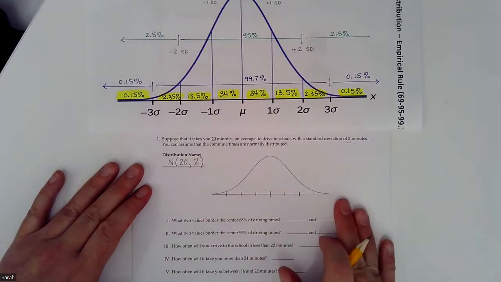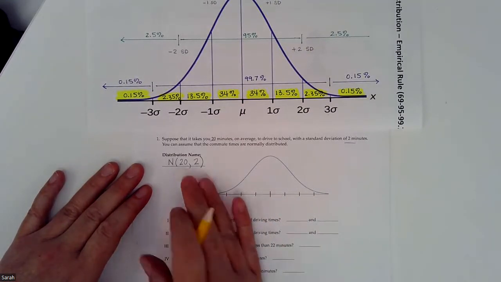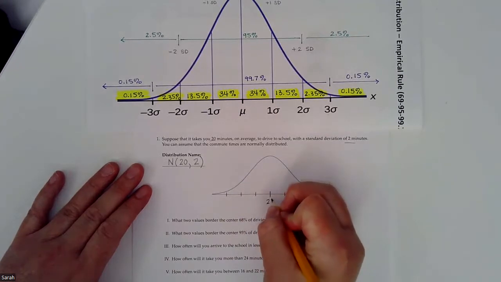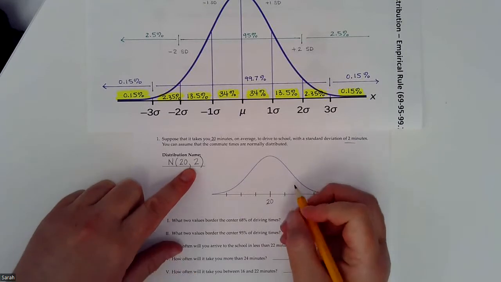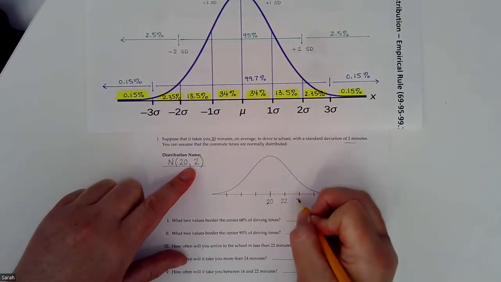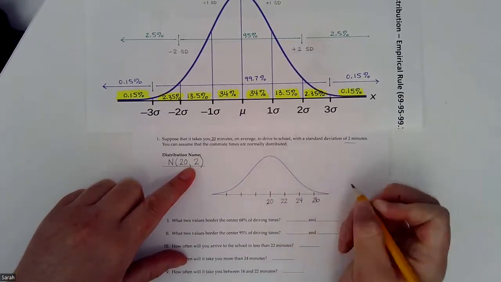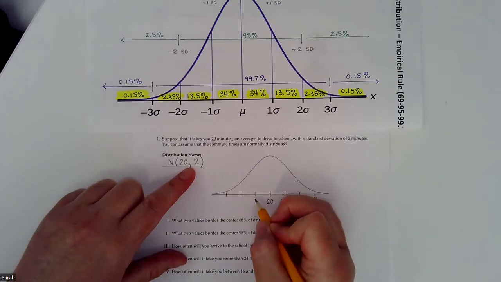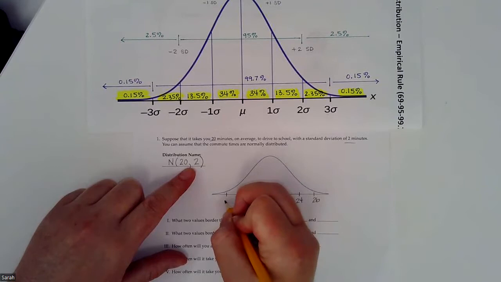And then I'm actually going to put these numbers along the bottom of my normal curve. So 20 is the mean, which is the center. And then if I go up 1 standard deviation, I'm going to add 2. That gets me to 22. And then I add another 2, so 24, and then another 2, so 26. And then for the ones below, I'm going to subtract 2. So I get 18, 16, and 14.